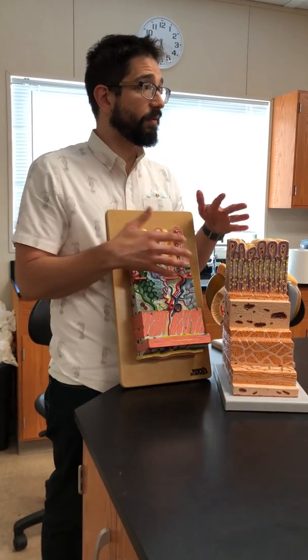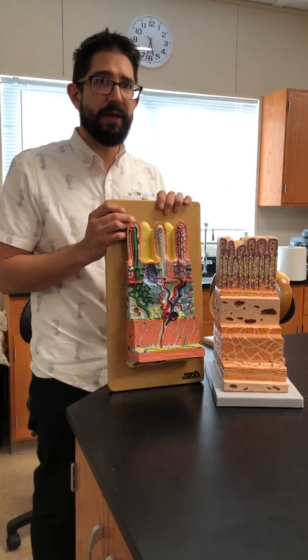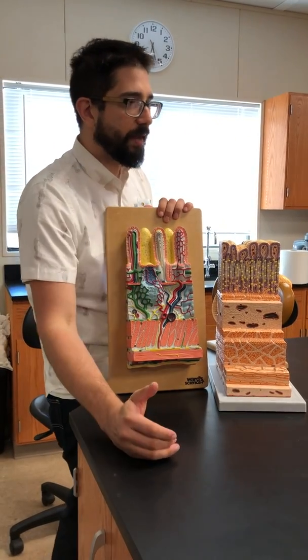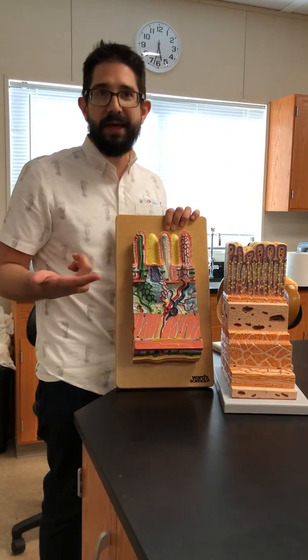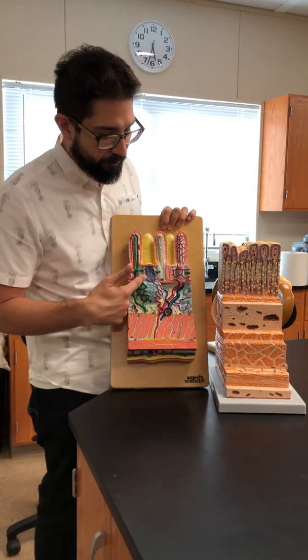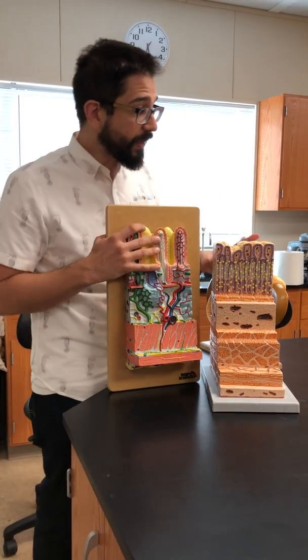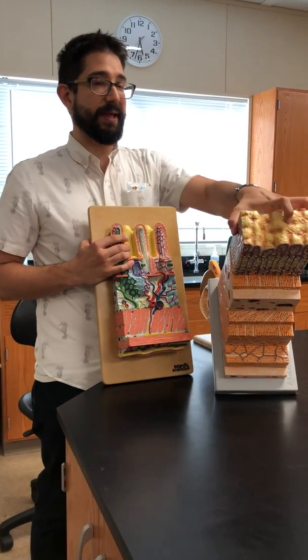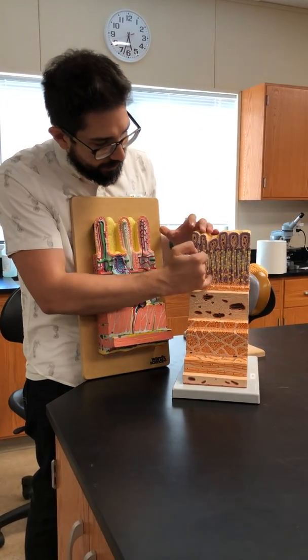So identifying the four layers should be pretty straightforward, and you'll probably get a question about it. You know how it goes: name the layer, what organ is this, name the specific thing, like a lacteal, or Peyer's patch, or muscularis mucosa. The stomach has a few things, like these are gastric pits, and these are gastric glands.